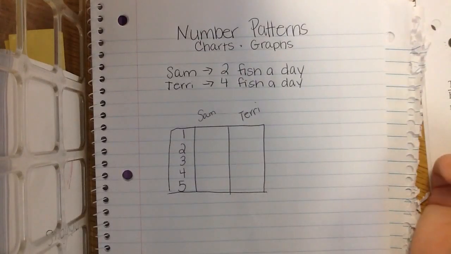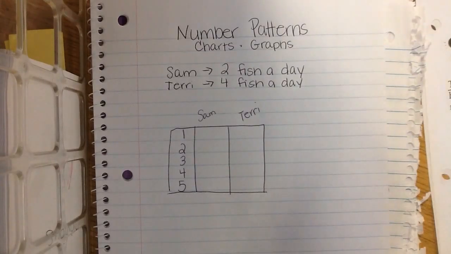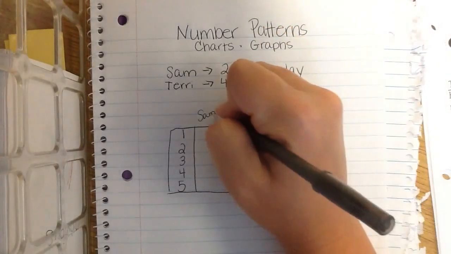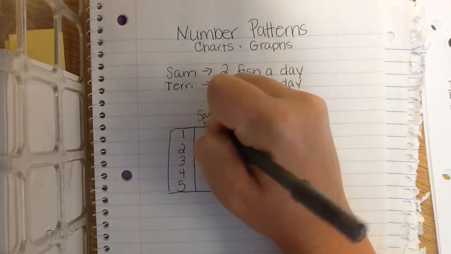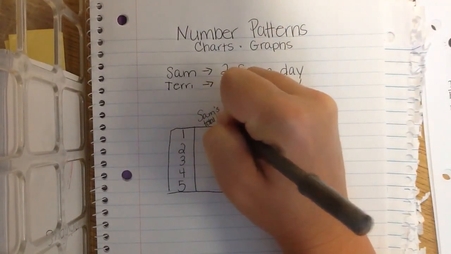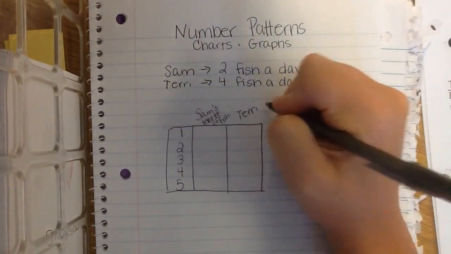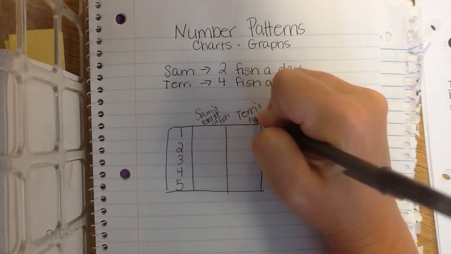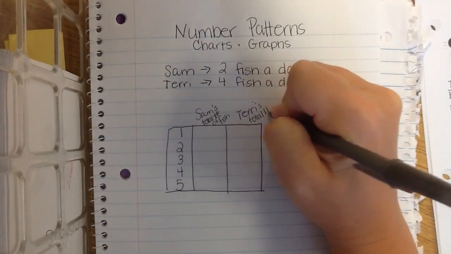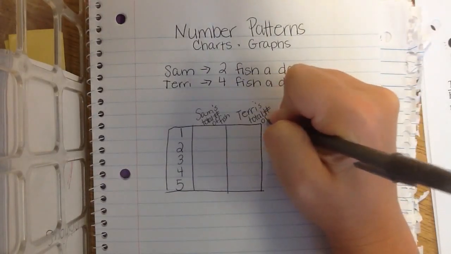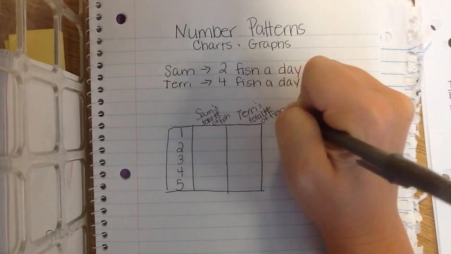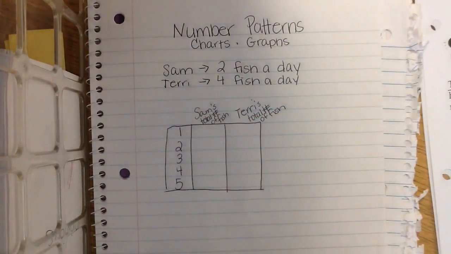Well, that wouldn't be very helpful because I already know they caught 2 each day. So I'm looking at Sam's total number of fish. And then I'm looking at Terry's total number of fish. It is very important I understand what I'm writing in this chart. So I'm not just looking at what they caught each day, I'm looking at their totals.